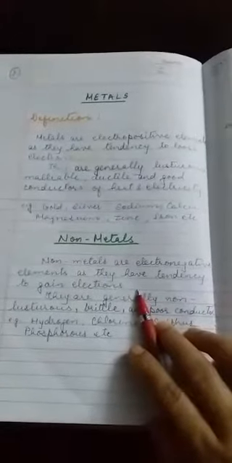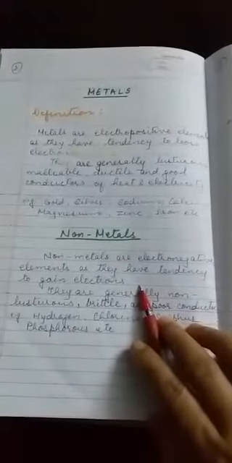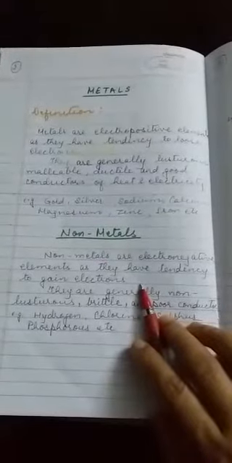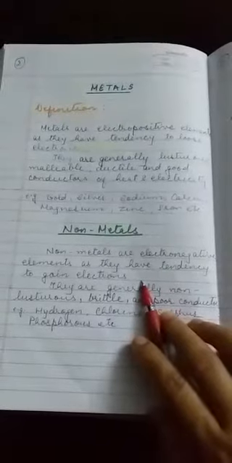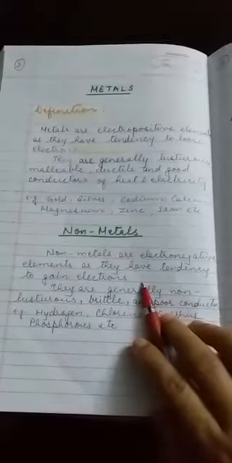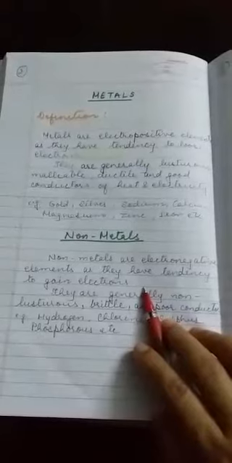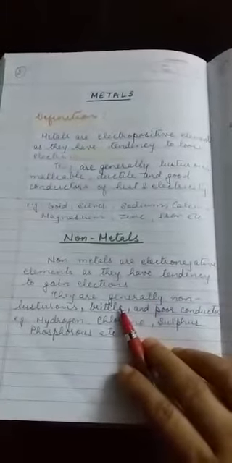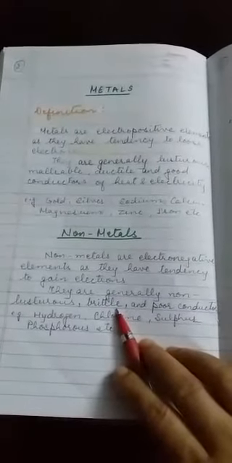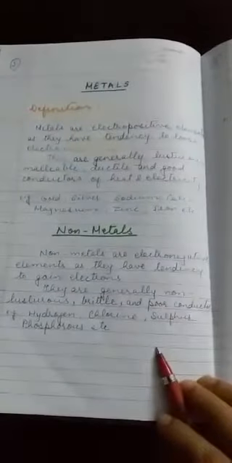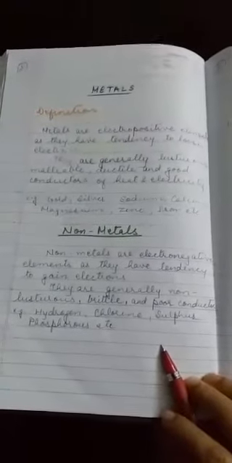Then non-metals. Non-metals are electronegative elements as they have a tendency to gain electrons. Why is oxygen a non-metal? Because it has a tendency to gain electrons. It gains 2 electrons. So they are electronegative elements. They are generally non-lustrous. They are brittle, meaning they break into small pieces when hammered, and are poor conductors. But the only non-metal which is a good conductor is carbon. These are the examples of non-metals.